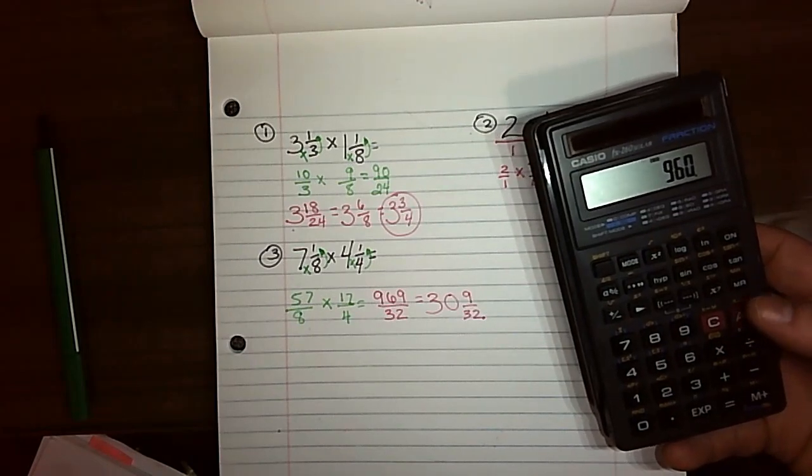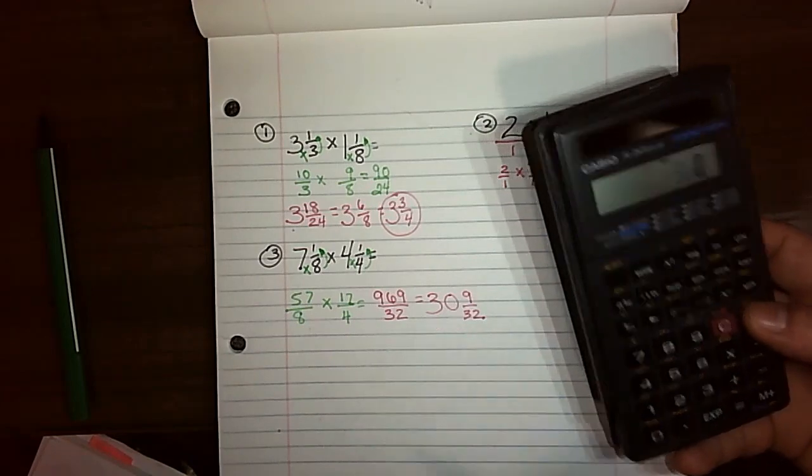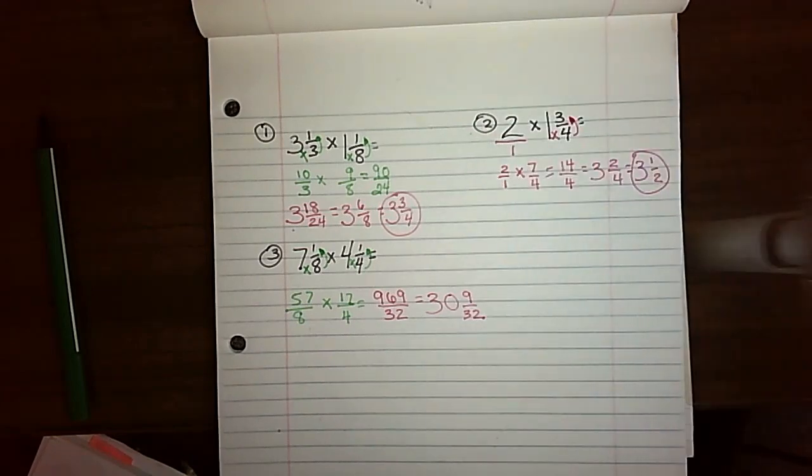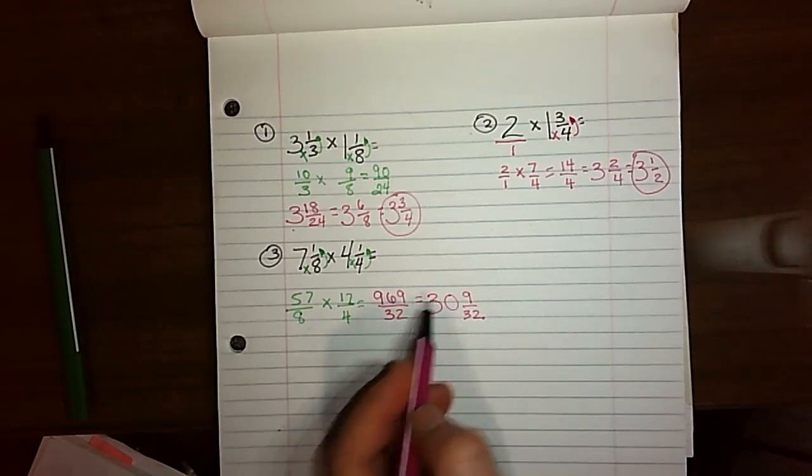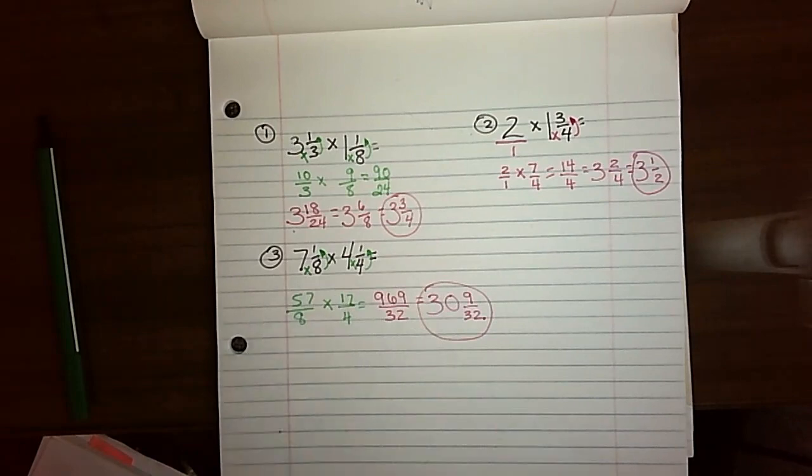Yeah, I think so. Did anybody get that lower? 32. Nope. 32 divided by 3. Nope. Yeah, I think that's as low as that goes. There's nothing that can make that 9/32 any lower.